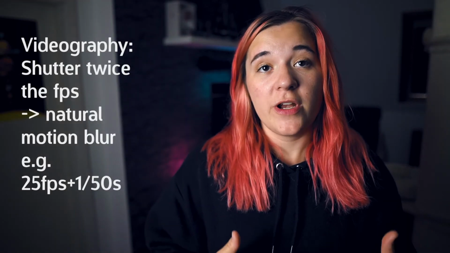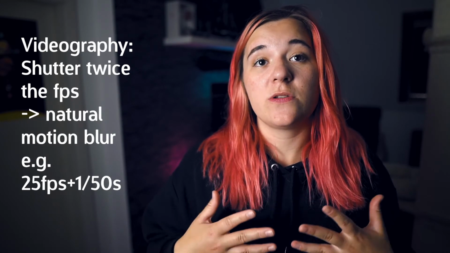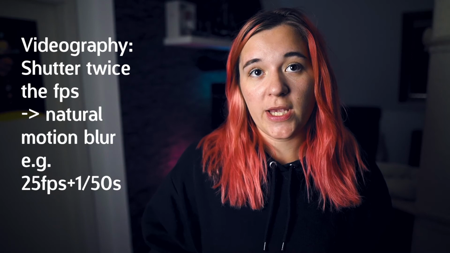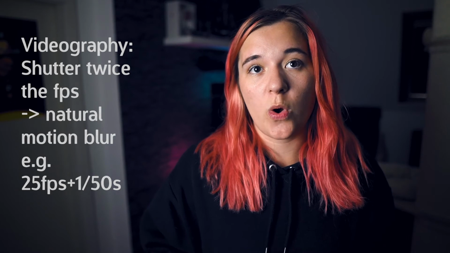So how should you use your shutter speed? As so often, that depends on what you're up to. Generally, for everyday photography, you should be fine around 1/200th. Tweak it down if you need more light or up if you need less of it. But be careful, if you shoot at a low rate like 1/50th, you will probably get some motion blur even from your camera shake. A rule of thumb for videography is to set your shutter twice the FPS because it guarantees the most natural motion blur. What does it mean? If you shoot with 25 frames per second, you should set your shutter to 1/50th.